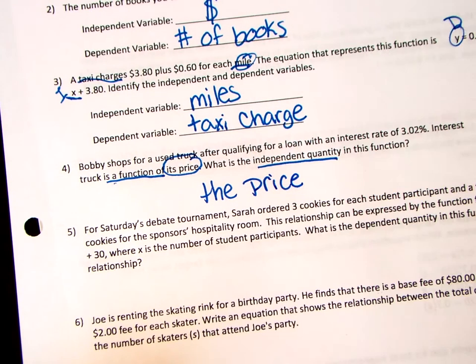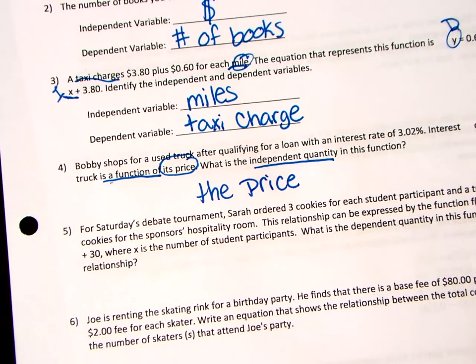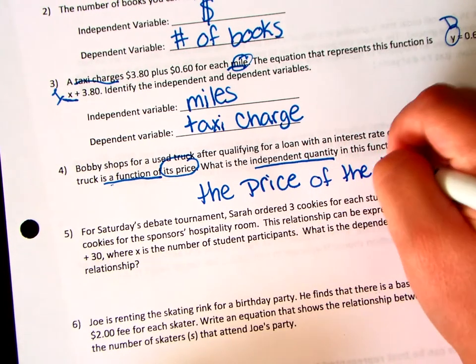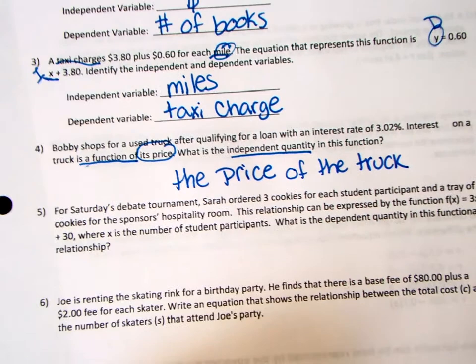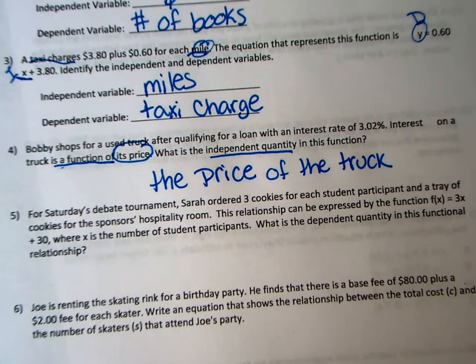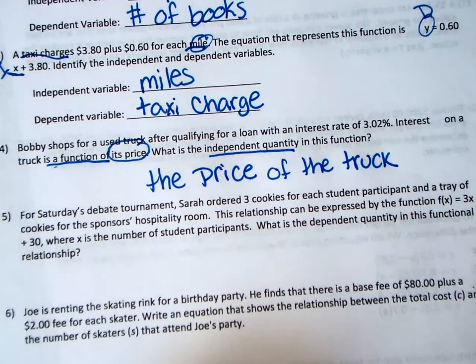The price of what? What are we talking about? Interest. What are we buying? The price of the truck. Do y'all need me to zoom in? Or are we good? Alright, number 5.